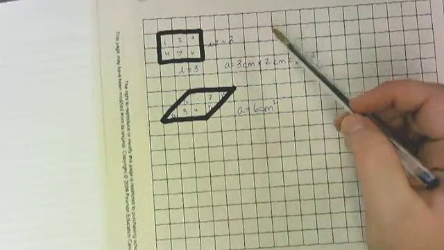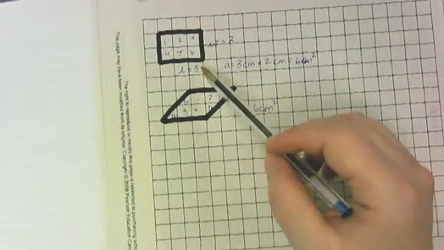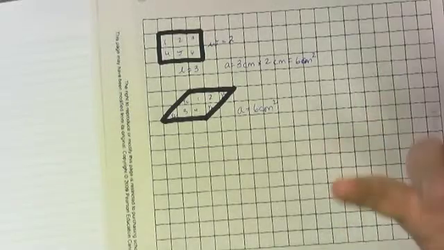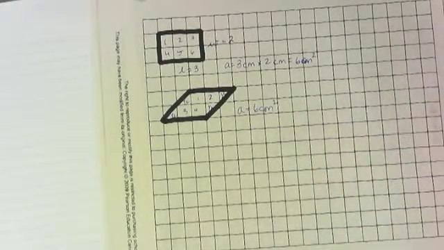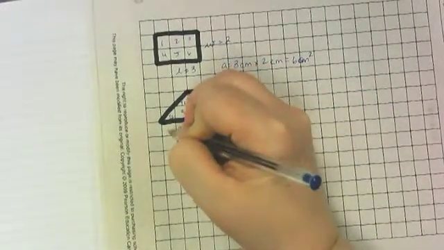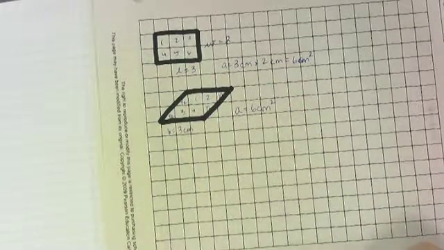Knowing that, how can we use the dimensions of the parallelogram to figure out the area? Dimensions are like length and width and things like that. What are the dimensions of this parallelogram? 3 centimeters, 5, 2.